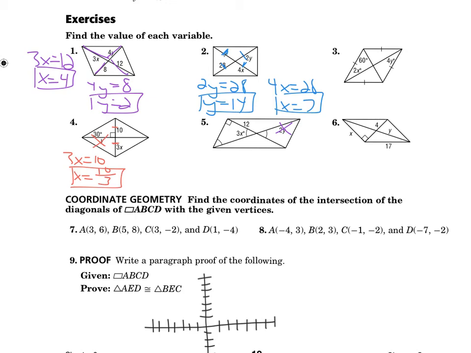So what you need to know here is just focus in on this little triangle right there. You already have a 90-degree angle here, and these two angles are congruent. Since those two angles are congruent, they both have to be 45 because it all has to add up to 180. Because of that, it creates our equation 3x equals 45, divided by 3, and x equals 15.